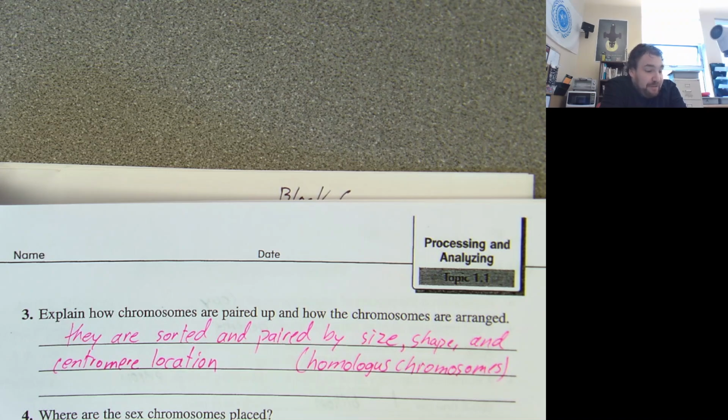That came from the place in our notes where we talked about homologous chromosomes and how you have pairs of chromosomes, how they have the same size, same shape, same centromere location, and those ones have the same genes. That's how they're sorted and paired into homologous chromosome pairs. That's where I pulled that information.